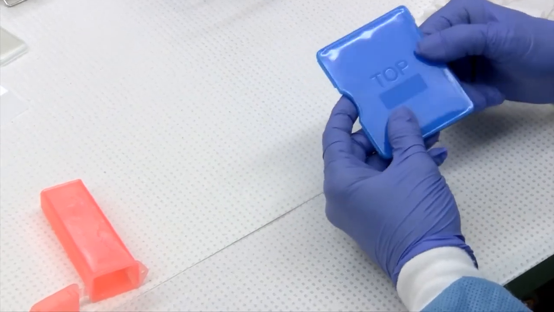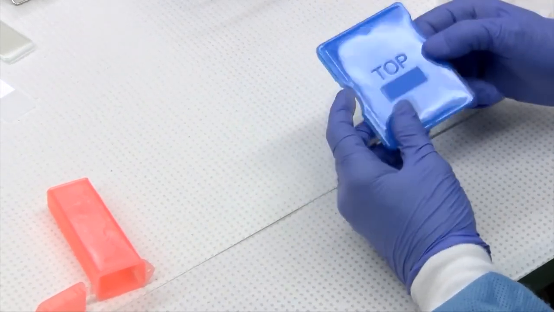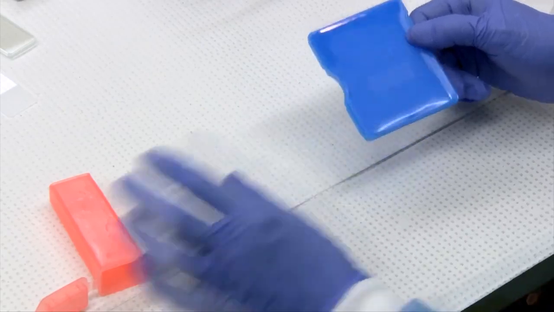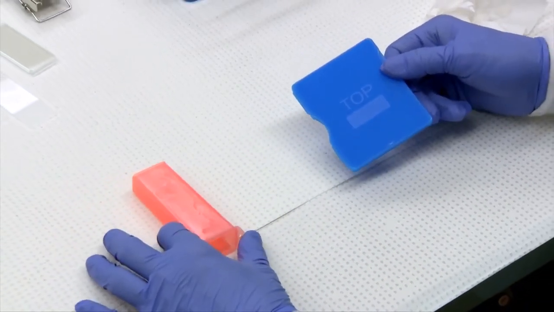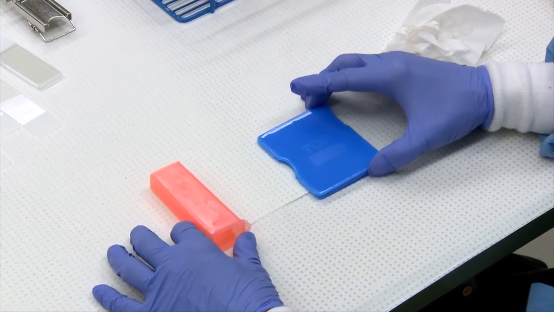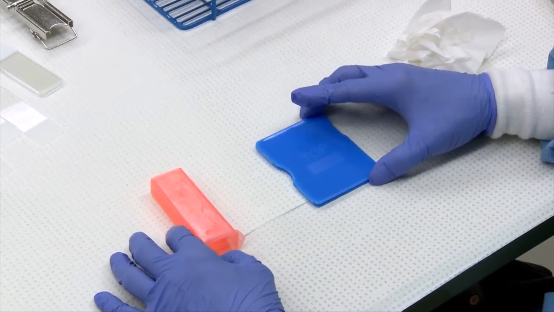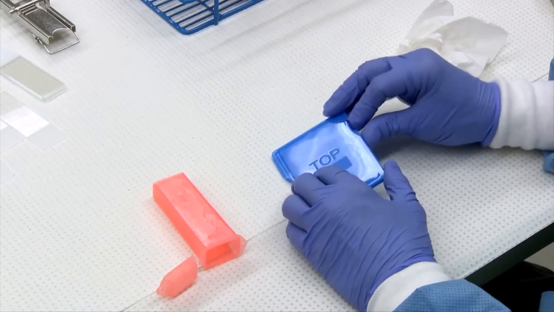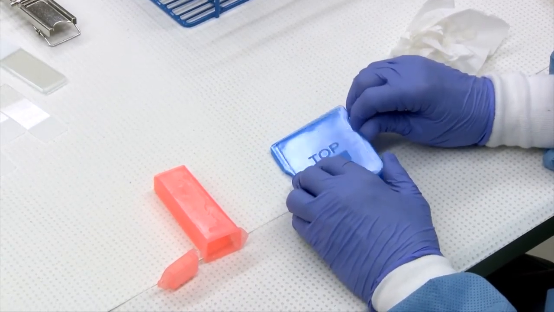But that said, you still need to wrap them in bubble wrap or something like that just to protect them from breakage. And it's also important to separate any slides from formalin-containing vessels. Otherwise, the cell quality is terrible and you won't get a result on your cytology submission.